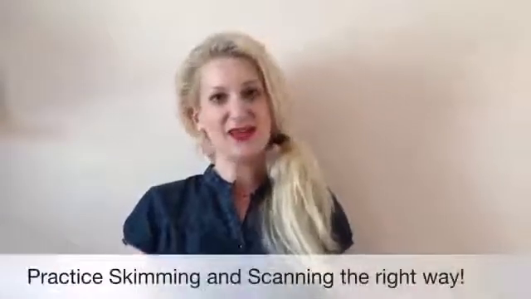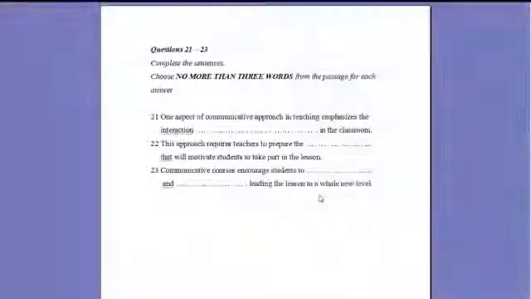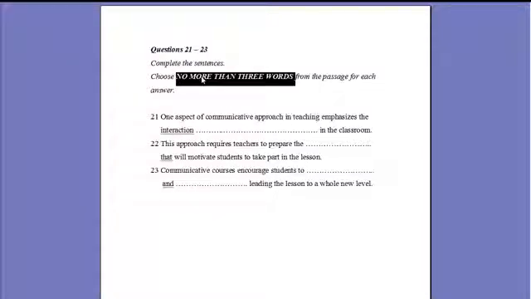And now let's have a look at how these completion tasks will look. Okay, this is how a sentence completion task will look. You need to fill the gaps in the sentences. So you should be careful of the word limit. In this example, you shouldn't write more than 3 words. You can see it here in the instructions, okay?